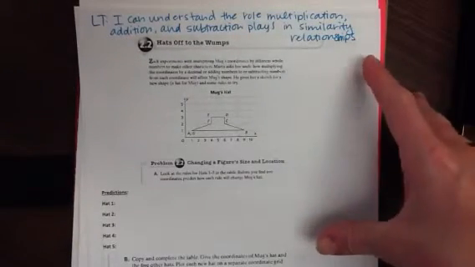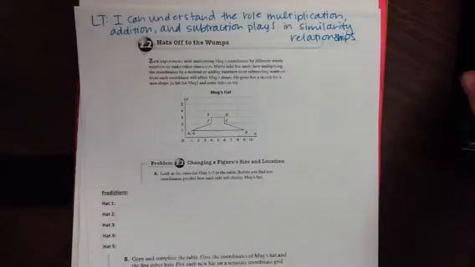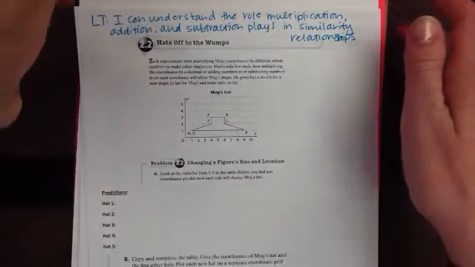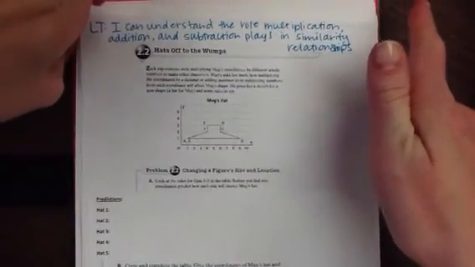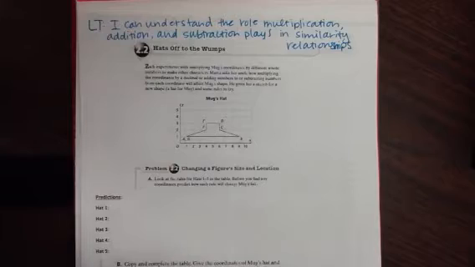Alright, this lesson is 2.2 and it's called Hats Off to the Wumps. So what you're wanting to get out of this, it all still relates to being able to determine whether two shapes are similar or two figures are similar. In this case, we're looking at the hats of the characters.